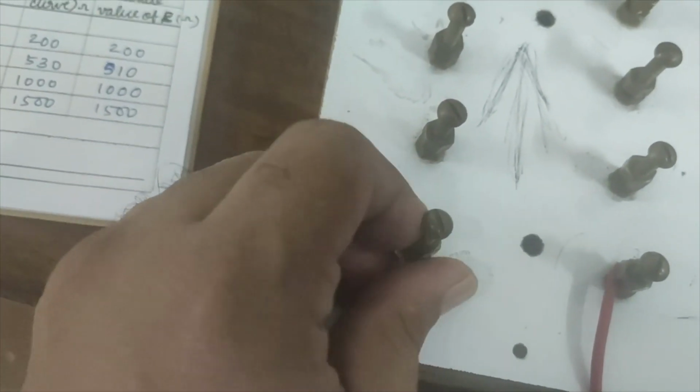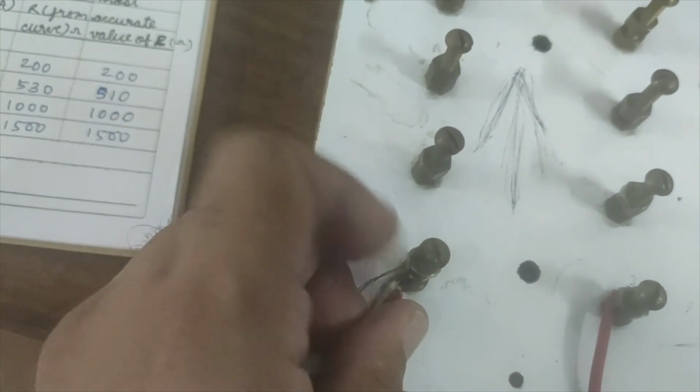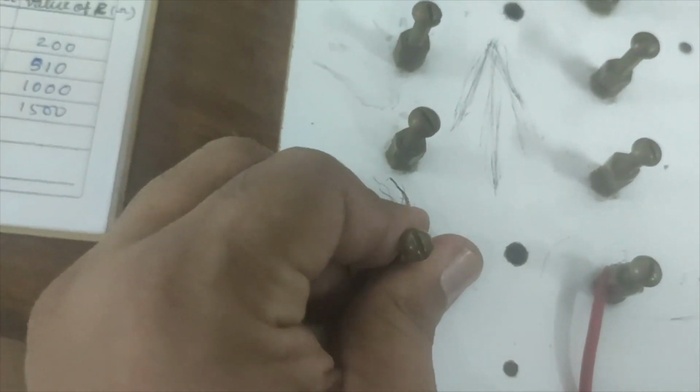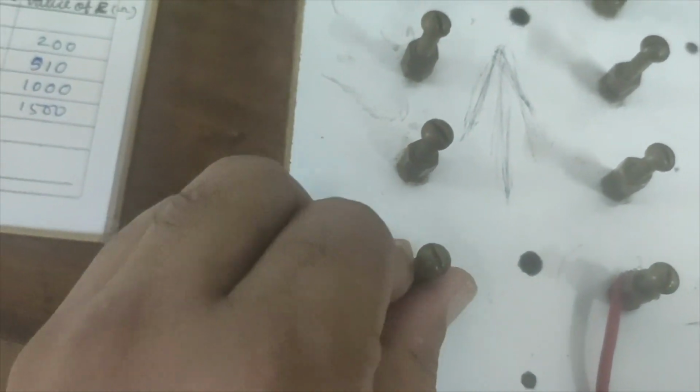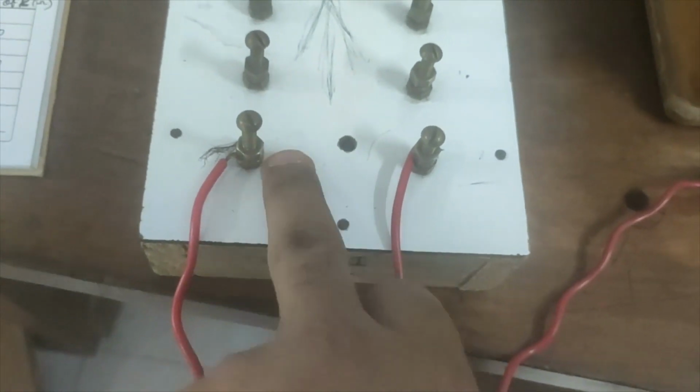Let me make the connections. You have to make the connection tight and steady. Now I have introduced this resistance in the circuit.